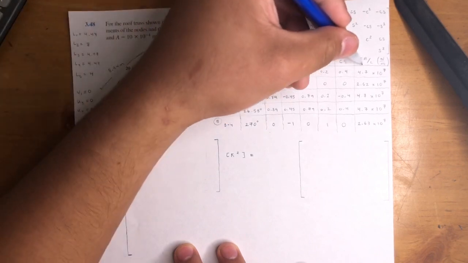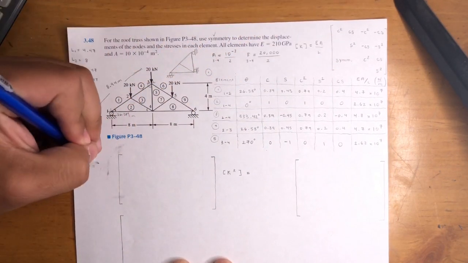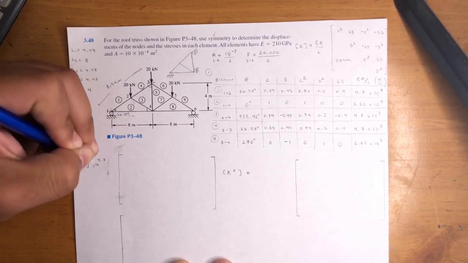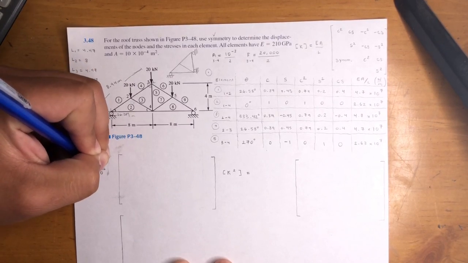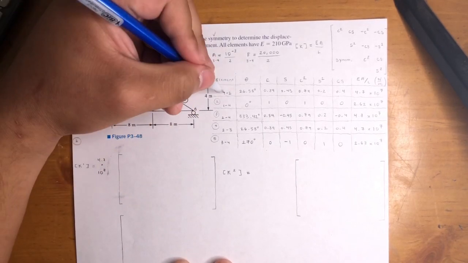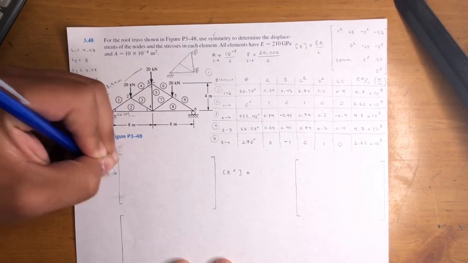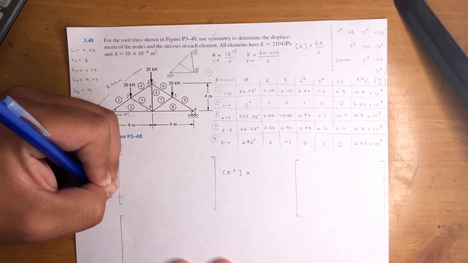All right, that means we could go ahead and fill in the matrices for each element. K1, the stiffness is EA over L. We're following this formula right here, okay? So that's 4.7 times 10 to the 7. Let me go ahead and do that. That one goes from nodes 1 to 2. So you're going to have U1, V1, U2, V2.